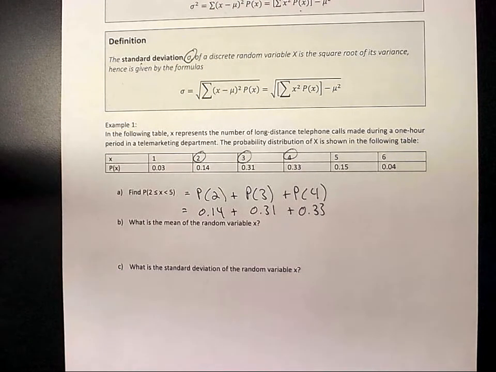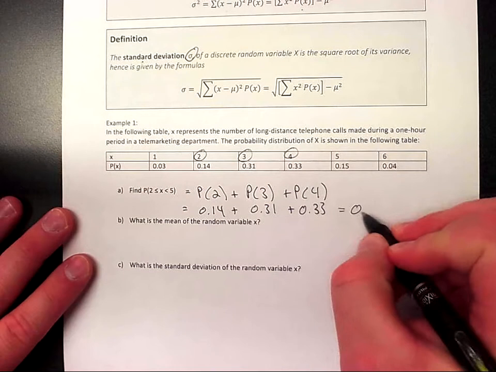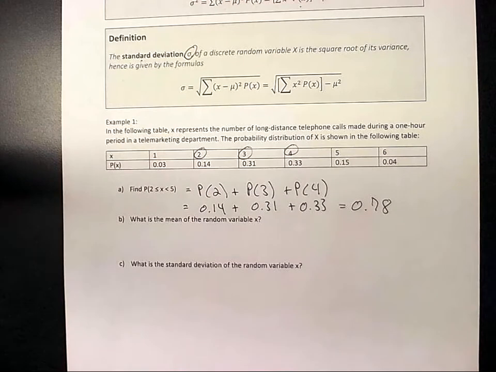And this comes out to what? 0.78. Awesome. So then the probability that X takes the values 2, 3, or 4 is going to be 78%, 0.78. Any questions about this first one? You guys are definitely going to have to do a problem like this on your homework and also on the second exam. Any questions about this whatsoever?